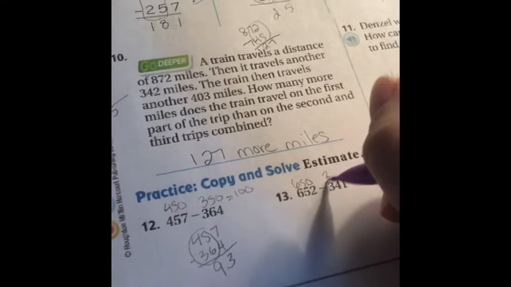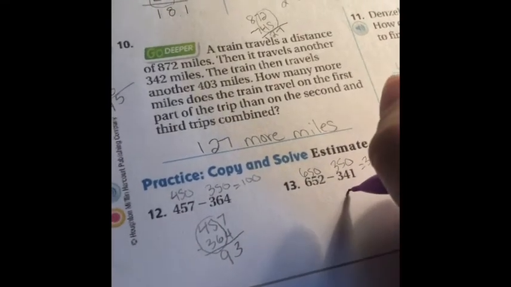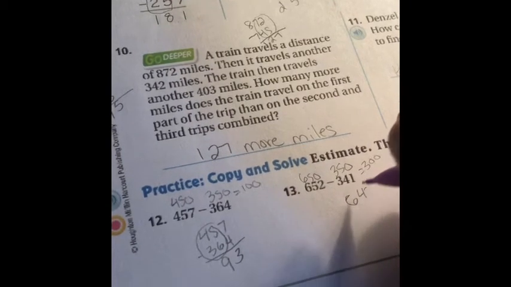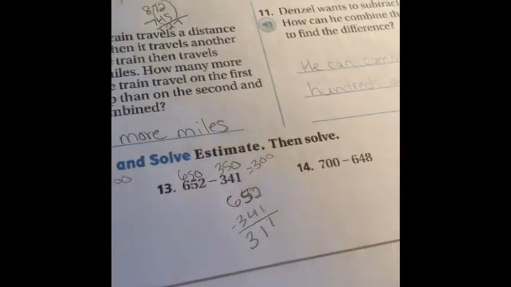650 minus 350 equals approximately 300. I'm going to write this vertically. It's supposed to be 652 minus 341. I can subtract here. 1, 1, 3. I didn't even have to combine. Look at that. Simple, simple.